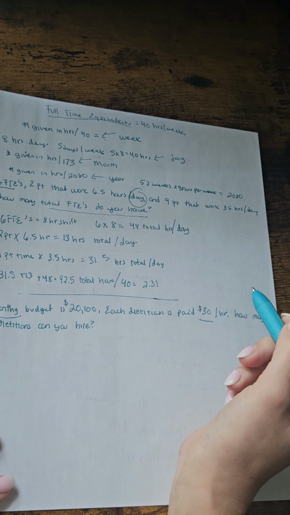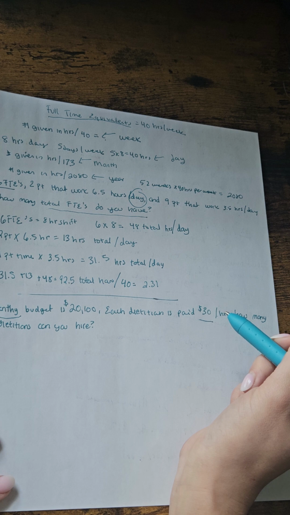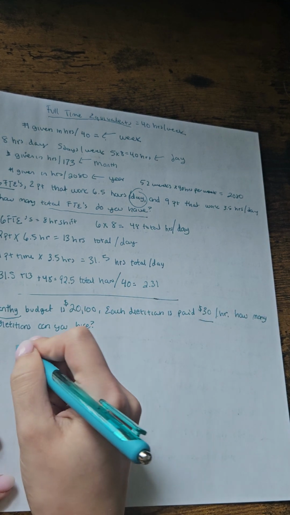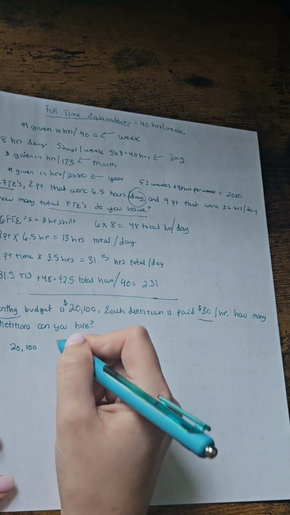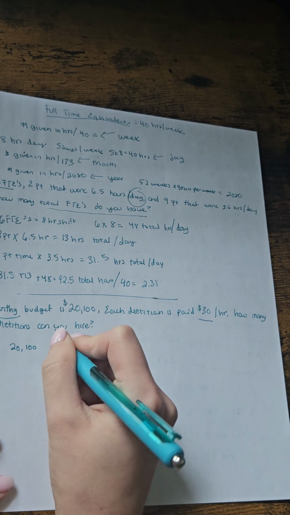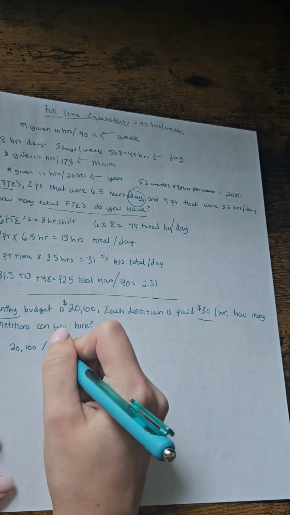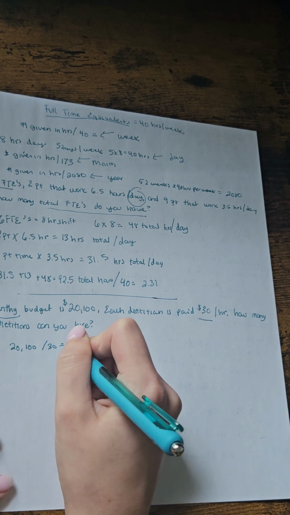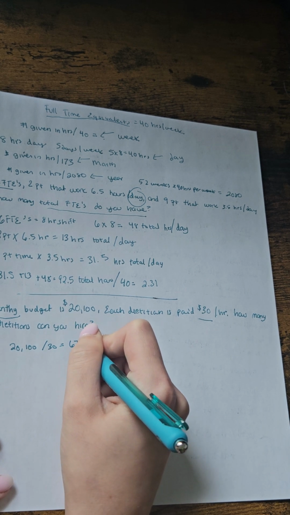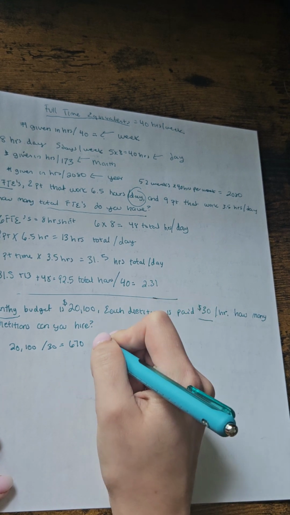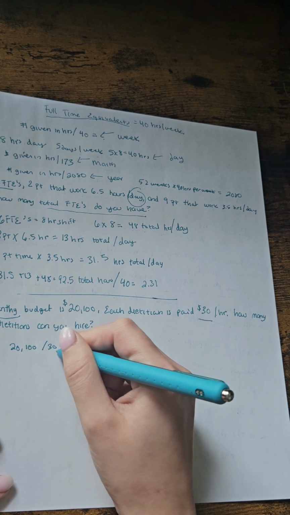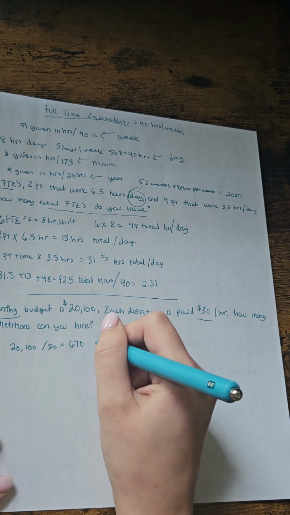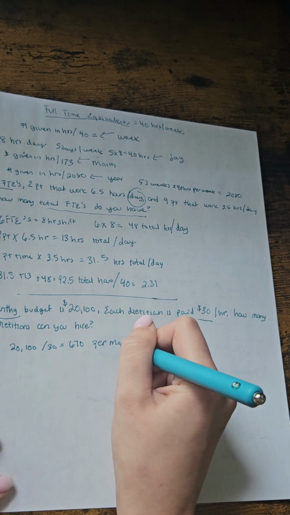Well, we're given 2 numbers that match in dollar units. So let's divide the 20,100, or the salary, by the $30 per hour. And that'll give us 670 total hours that can be paid with that $30 an hour, and that's for the whole month.